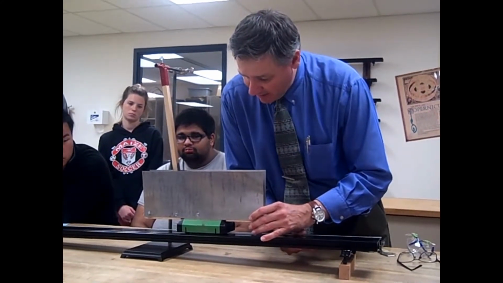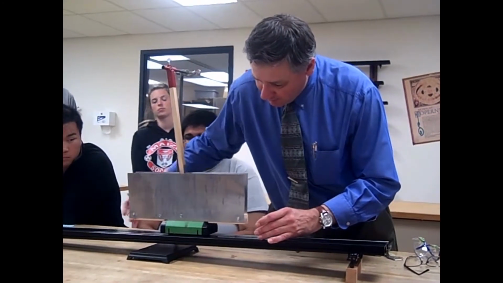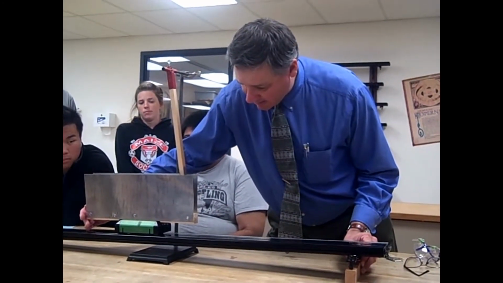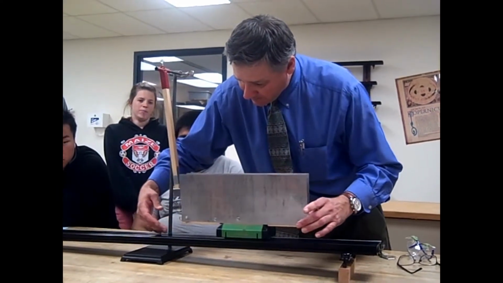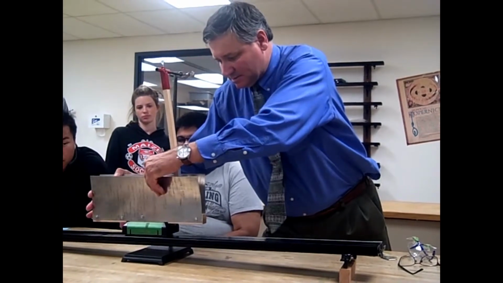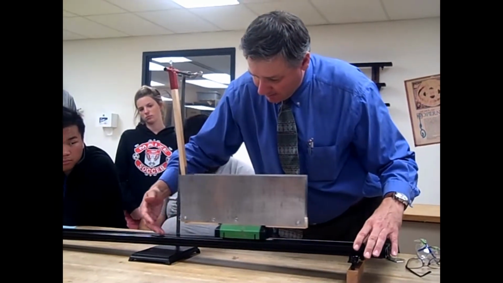So you're going to have to line up that track just right so that when that thing rolls through, it doesn't actually touch the sides. It looks like it's going to bend from this side. And you can bend these because it's aluminum. So if they're a little bit too close, you can just take them and bend them apart.